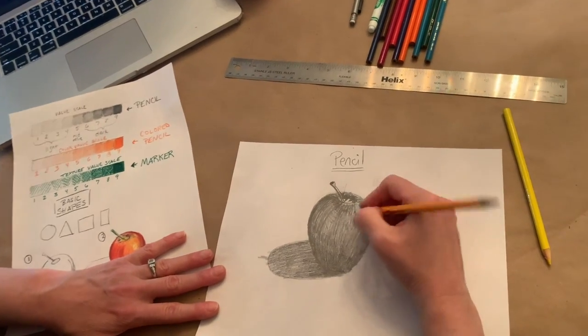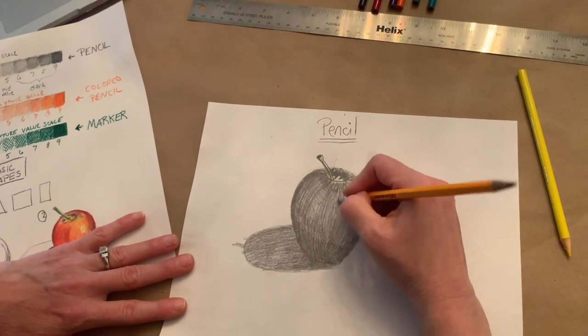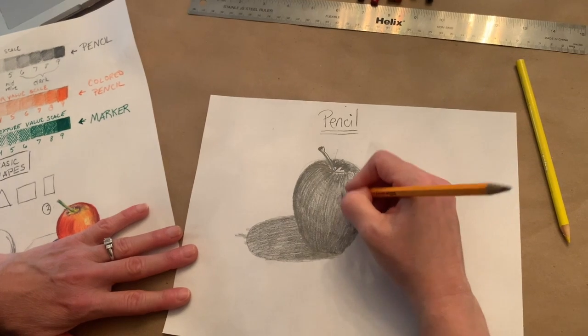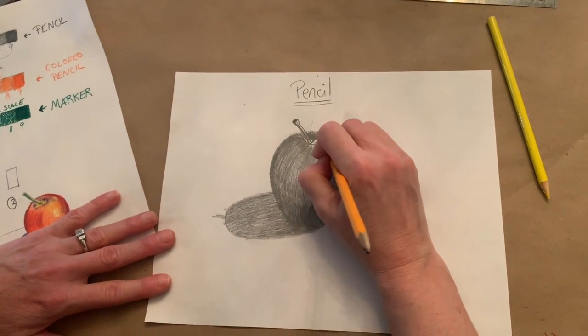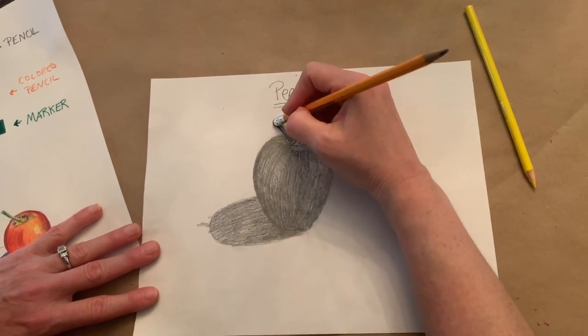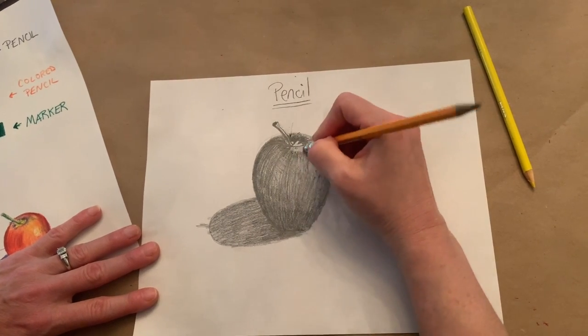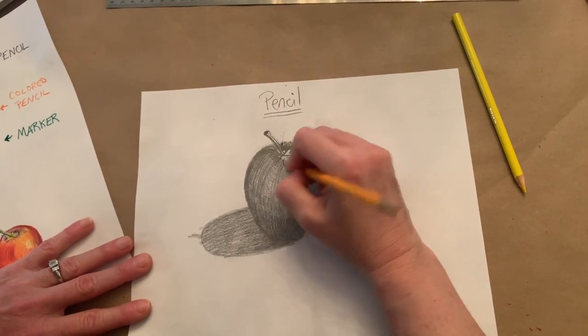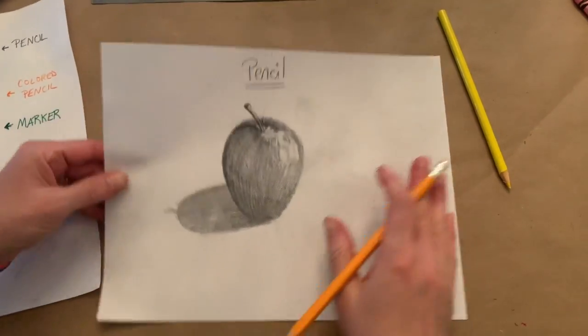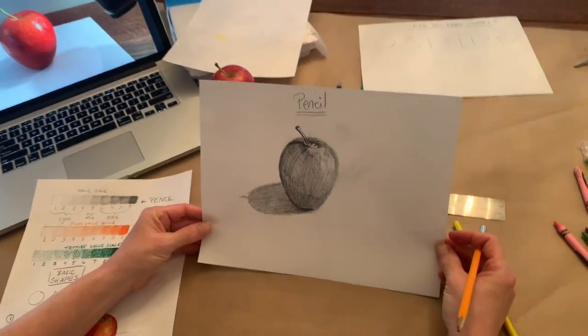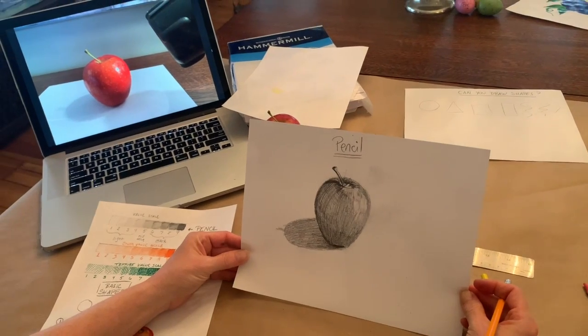I'm going to use my eraser to highlight areas I thought got too dark. Maybe a little bit of light right in here. Maybe a little light here. Okay, and that's it. That's for a middle school or elementary age apple.